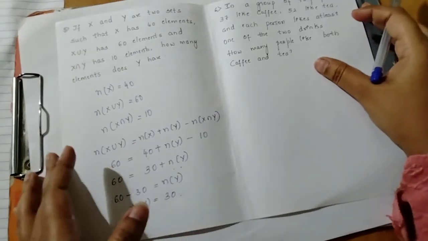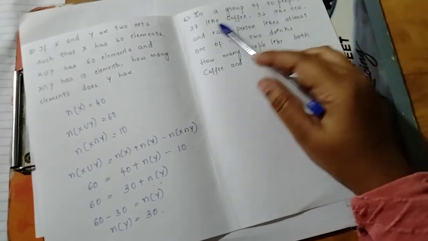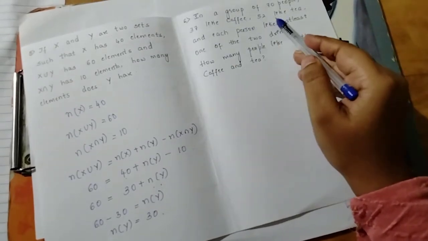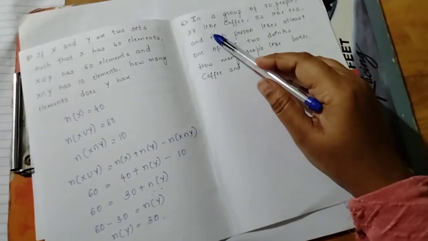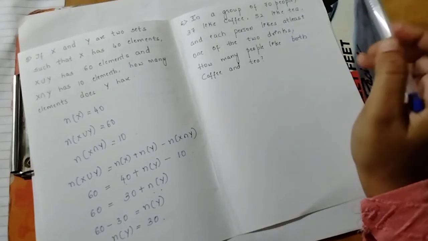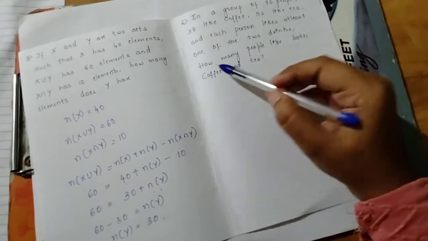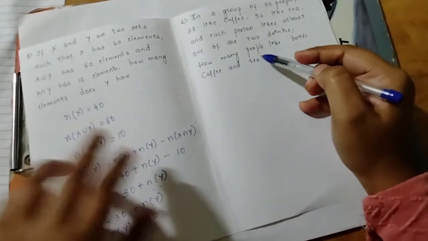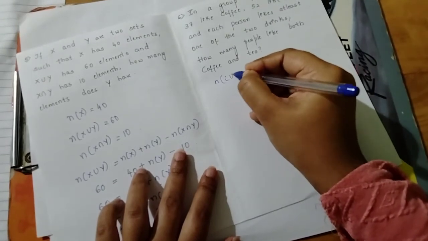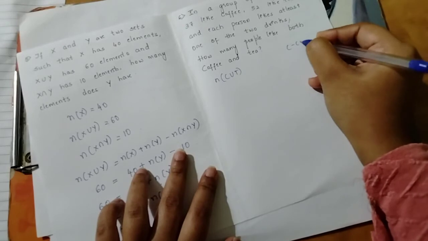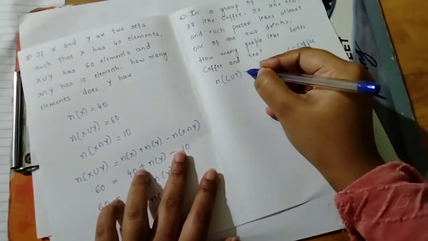Okay. Next, sixth example. In a group of 70 people, 37 like coffee, 52 like tea, and each person likes at least one of the two drinks. So this is given just to confuse you. At least one of the two drinks means union. Okay. Then how many people like both tea and coffee is asked. So I now write n of C union T. What is C? Coffee. What is T? Tea.